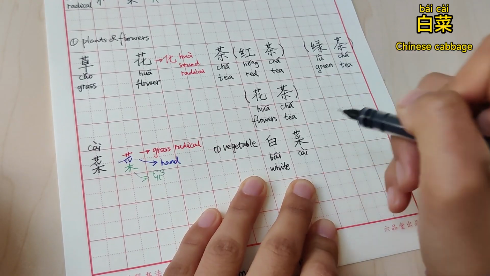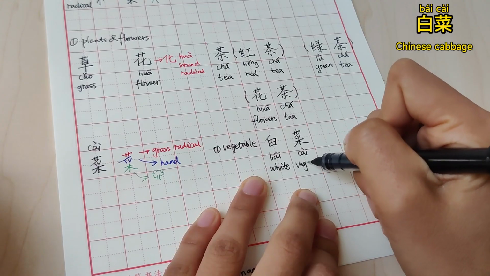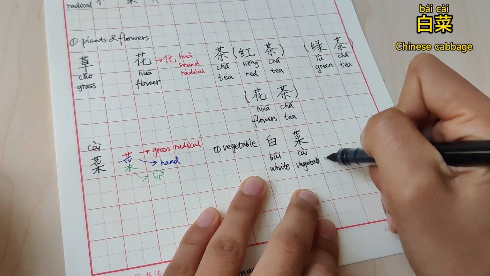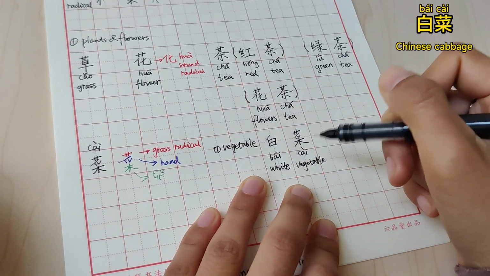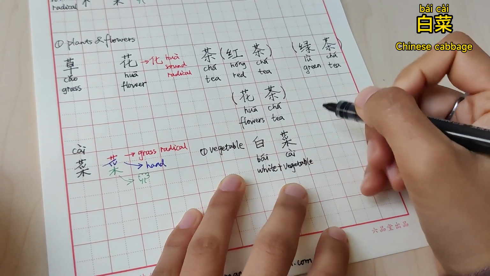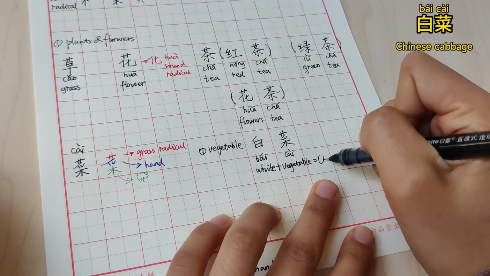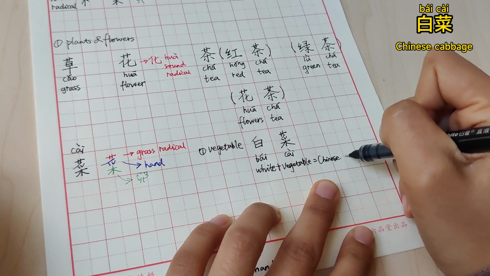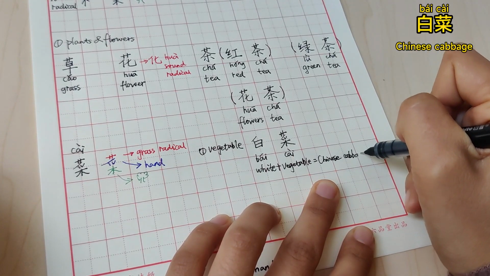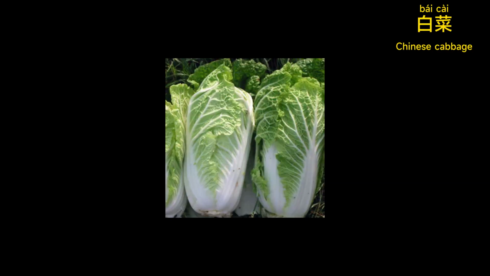Cai, which means vegetable. Okay, white vegetables. So the vegetables in white color, that is the Chinese cabbage, which looks like this. Look at this part. It's white, right? So yeah, it's bai cai.